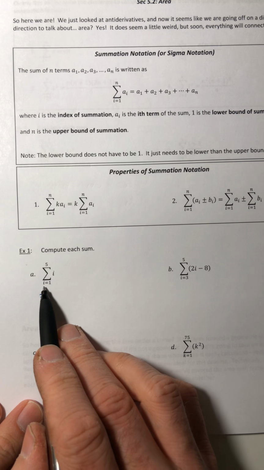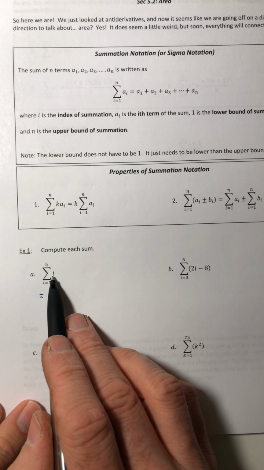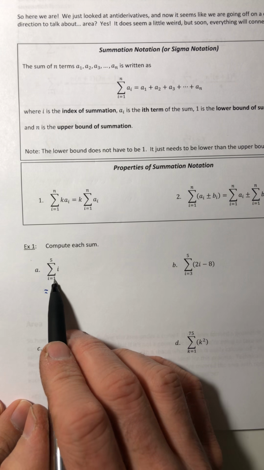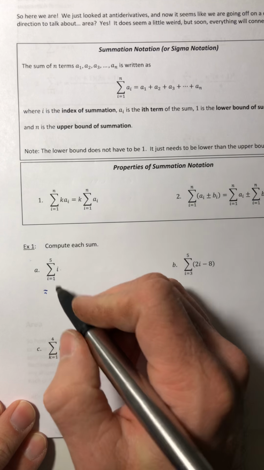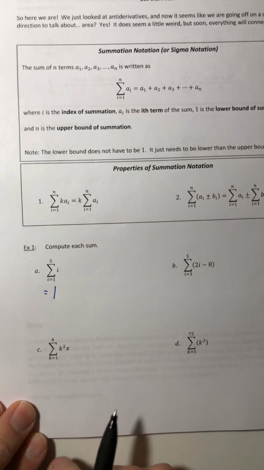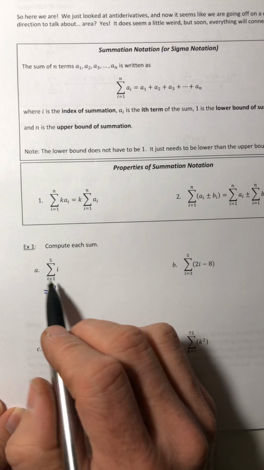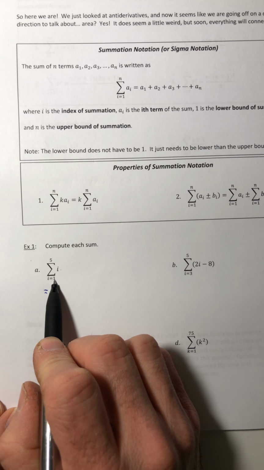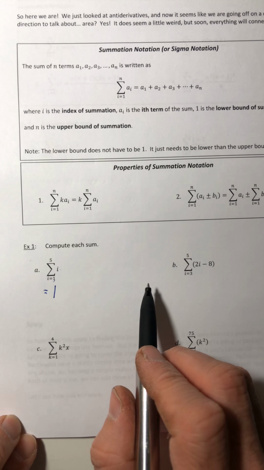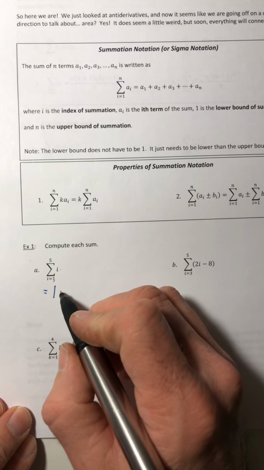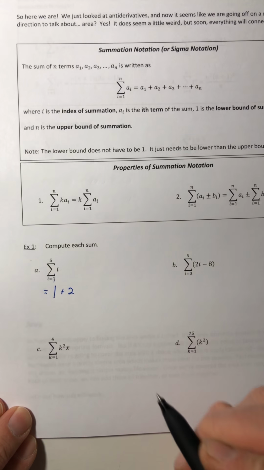So you're going to sum from i equals 1 to 5 of just i. You start with a 1, plug it in for i, and you would get 1. Well, it's the sum of terms, so there are going to be more terms that come out of this. We started with 1, now you go to the next integer up, plug in 2 into the same function, and you get 2.